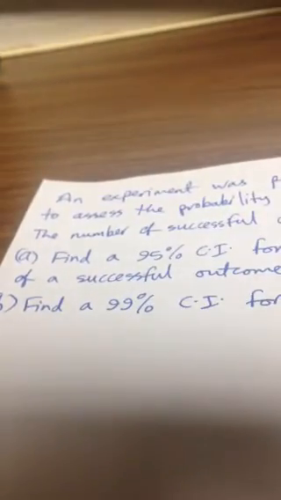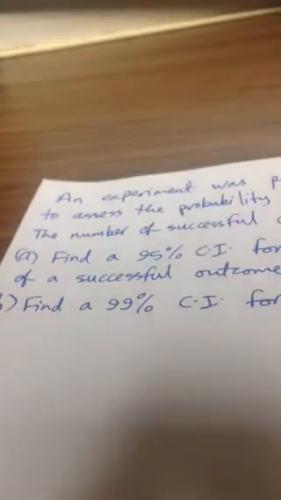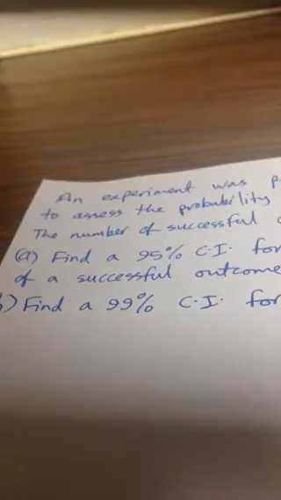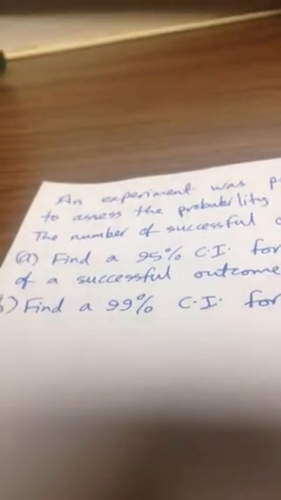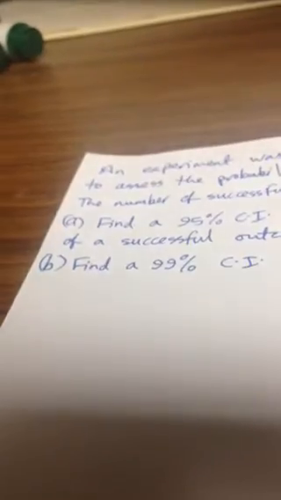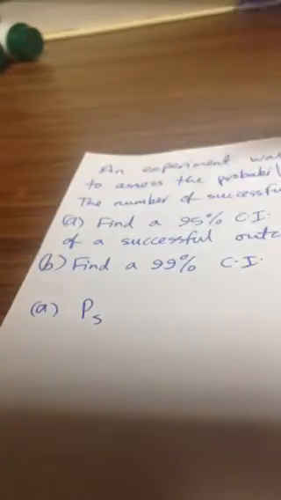Recall that of the 200 trials, 72 were successes. That means that our sample proportion, P sub S, is our sample proportion.